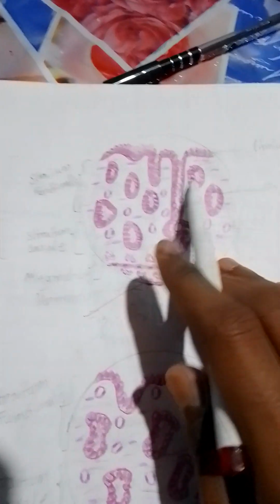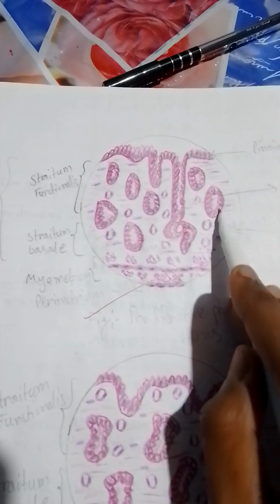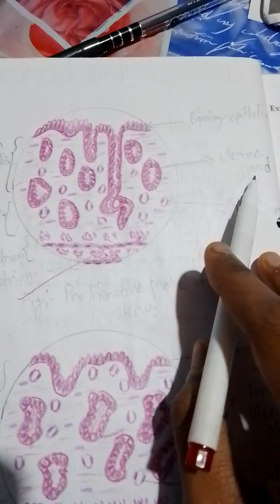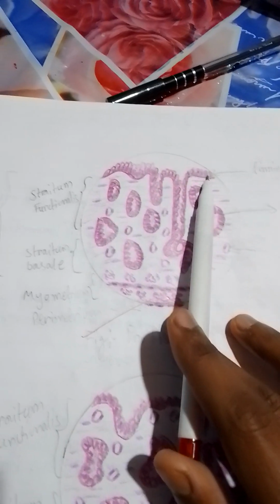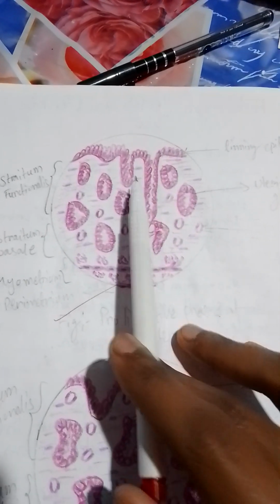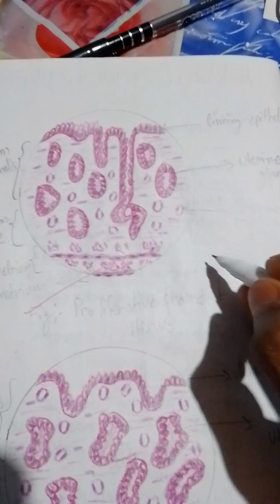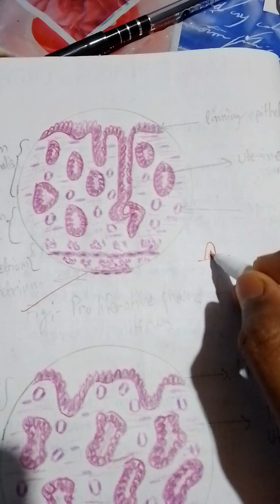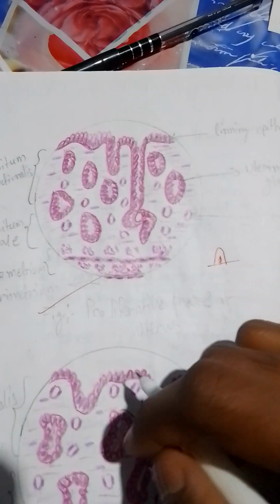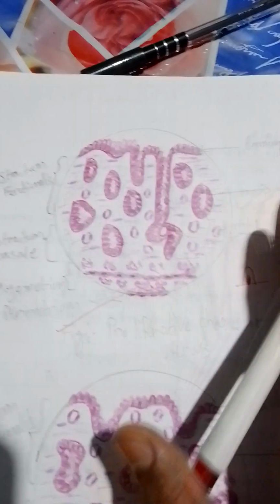Here we can appreciate these round structures, which are uterine glands. You can also see that the lining epithelium is columnar epithelium. Columnar epithelium looks just like this. These are the columnar epithelium cells, and the glands are also made up of columnar epithelium cells. This is the proliferative phase.